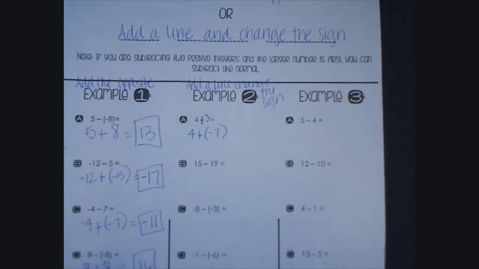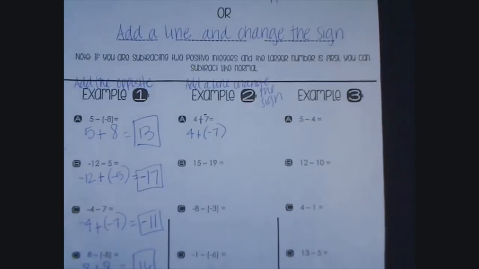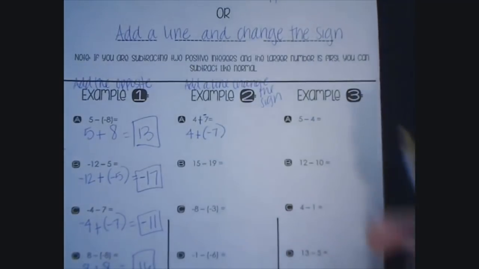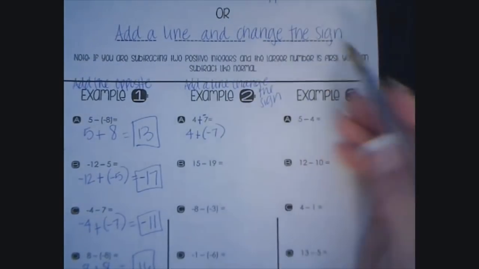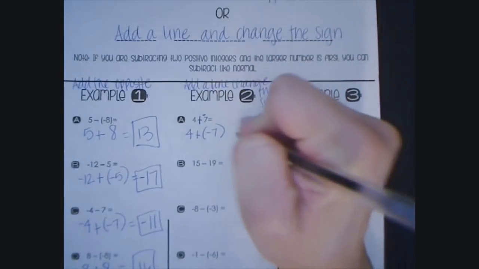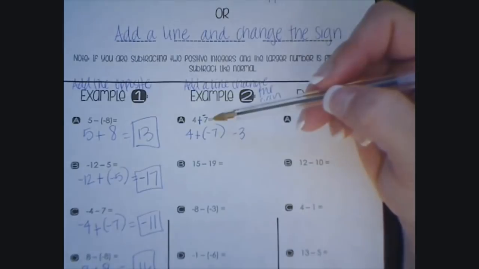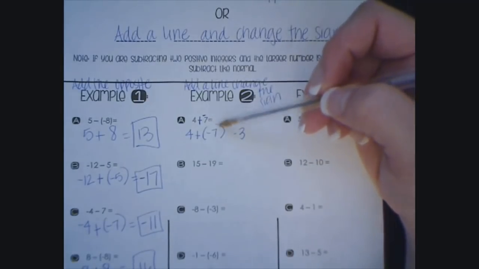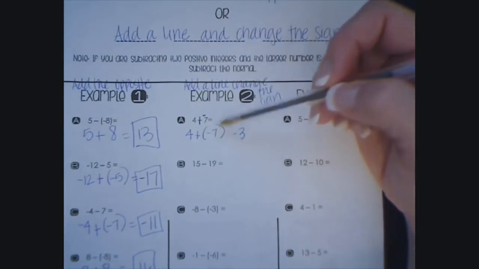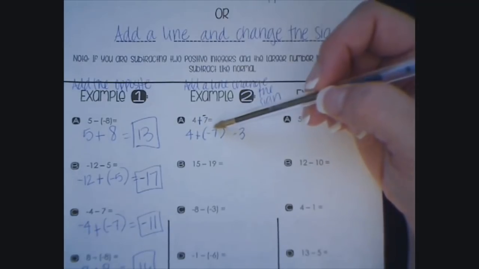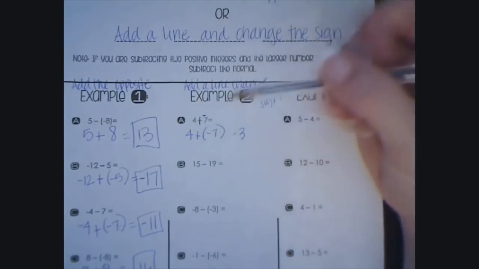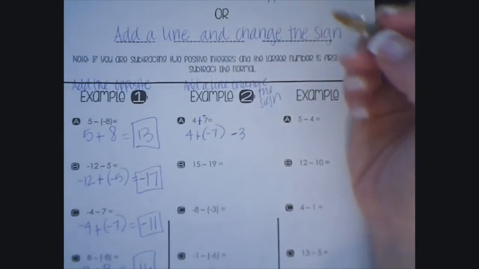So if you think back to your rules for addition, when the numbers have different signs, we take the difference. Difference means to subtract. Okay, so what's 7 minus 4? 3. Okay, and then you keep the sign of the one with the most. You could hear it said that way. Keep the sign of the one with the most. Well, there's more negative 7s than there are positive 4s, so I'm going to keep that sign.